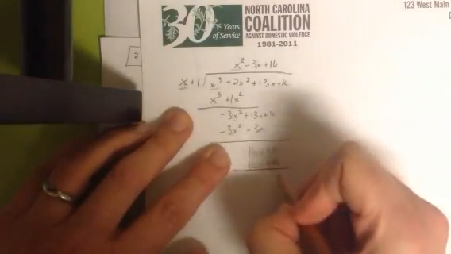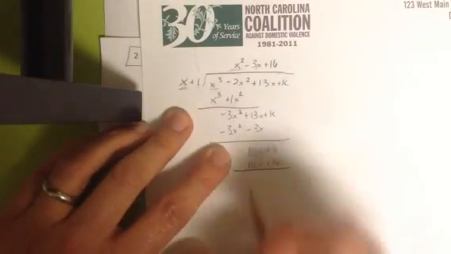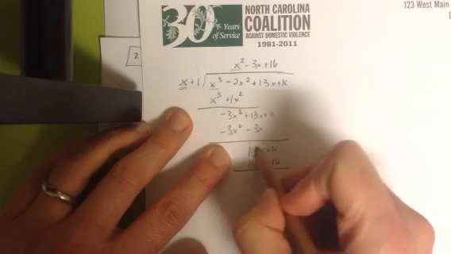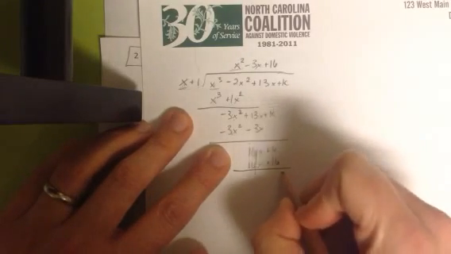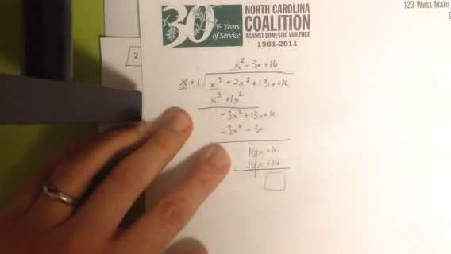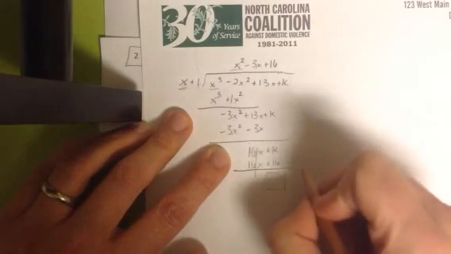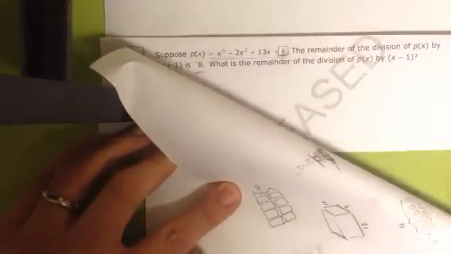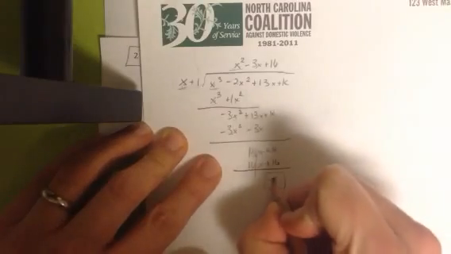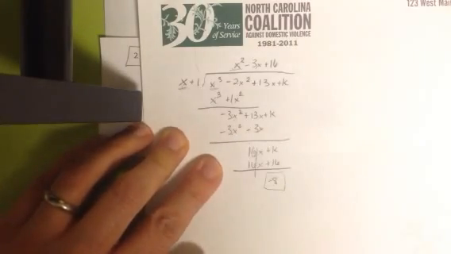But the thing is that this is the place where I'm going to get a remainder, right? 16x minus 16x, they cancel. And k minus 16 is supposed to give me my remainder, right? K minus 16 is supposed to give me my remainder. And the problem told me that my remainder was supposed to be negative 8 when I divided. So I actually know that right here is going to be negative 8.